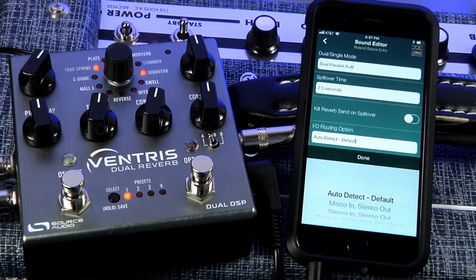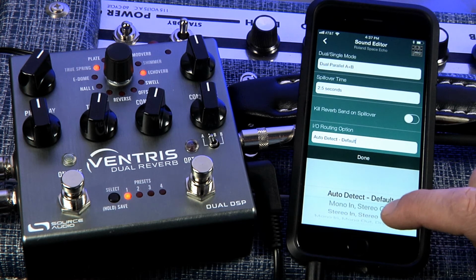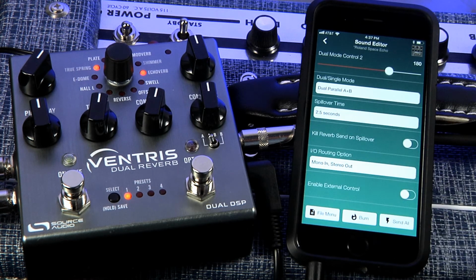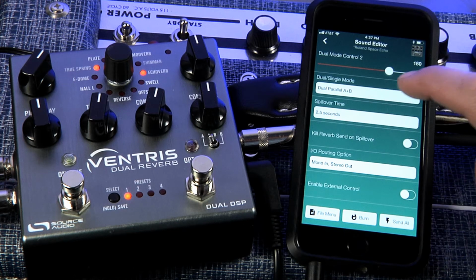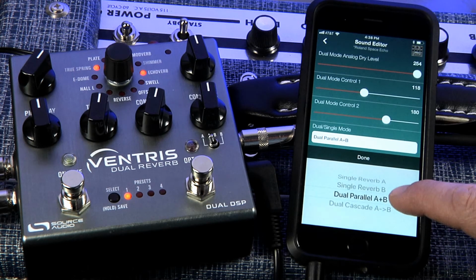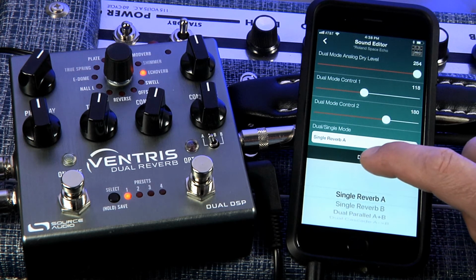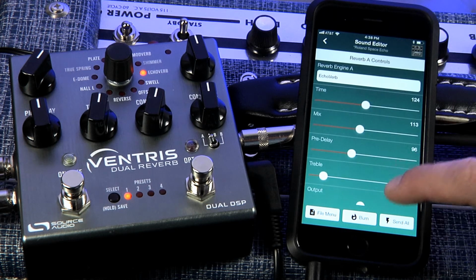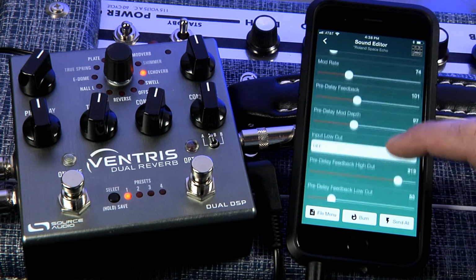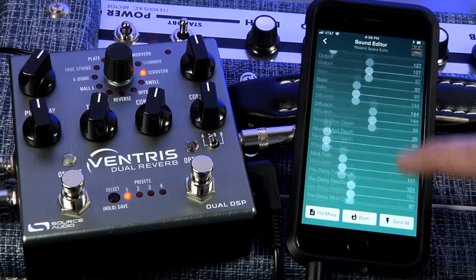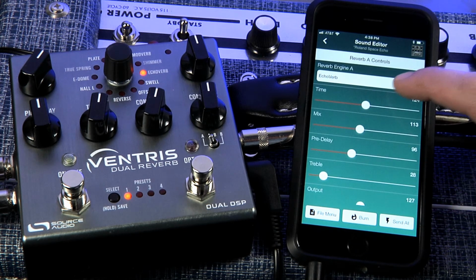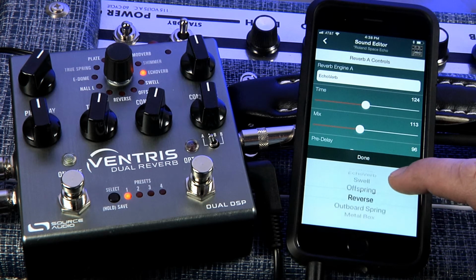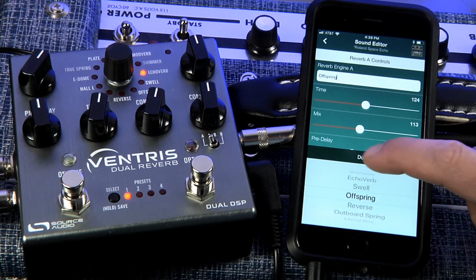Go down here. I've got 1 line going into the pedal and I'm coming out in stereo, so I'm going to select mono in, stereo out. And to start off, I want to work with only reverb A, so I'm going to select single reverb A. Now I just scroll back up to the reverb A controls. This first group of sliders and drop-down menus is where I make all of my reverb A edits. I'll start by hitting the Reverb A engine drop-down menu, which reveals all of the available engines. I'm going to select Offspring.